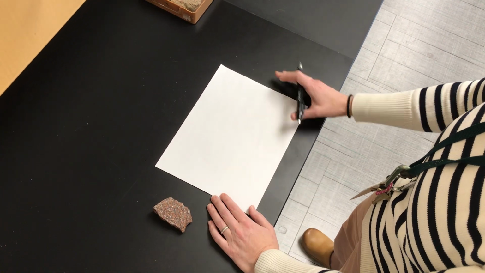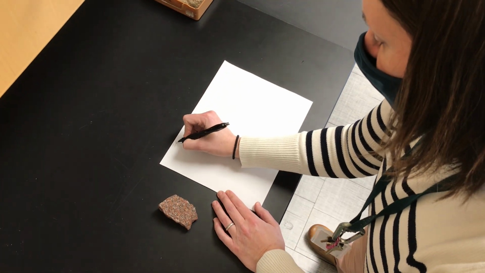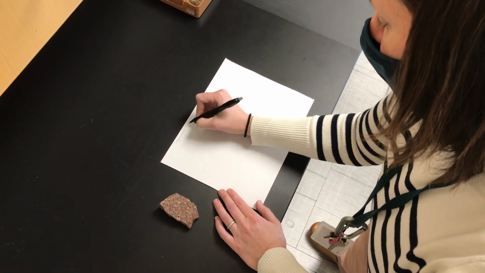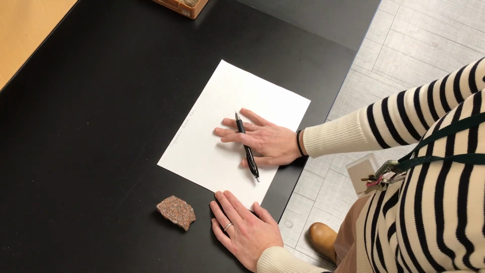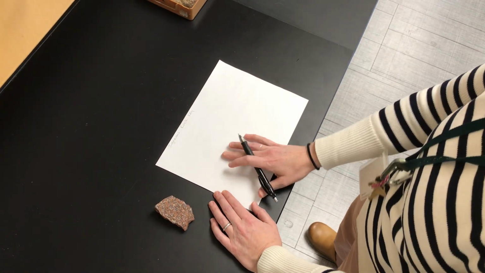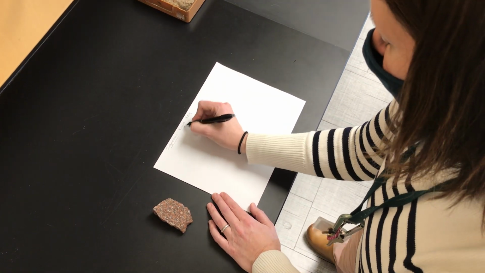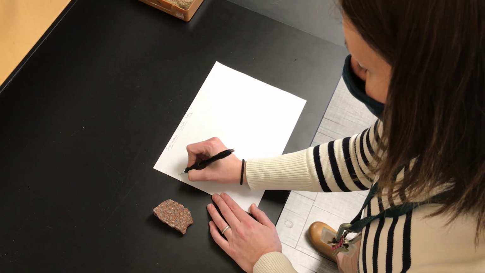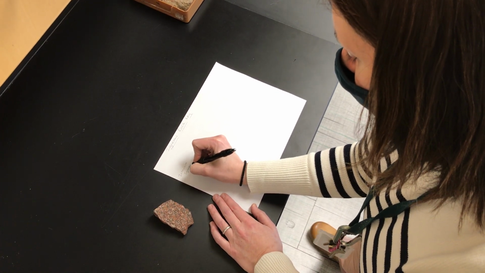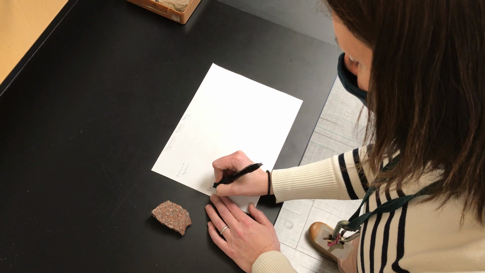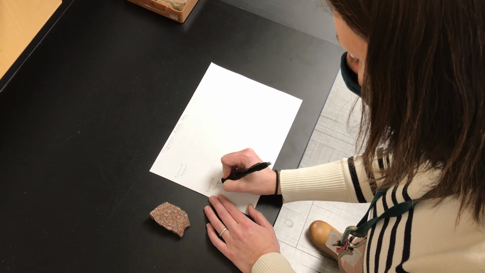And so when we're making that key, the first thing I would do is title my key, igneous rock key. You're going to have a separate key for igneous, sedimentary, and metamorphic. So for your igneous rock key, the first place I would start is by putting intrusive igneous rock and extrusive as my two categories here for the first part of my key.